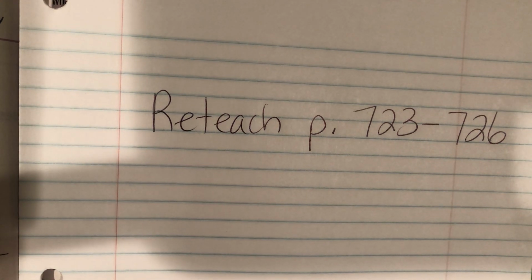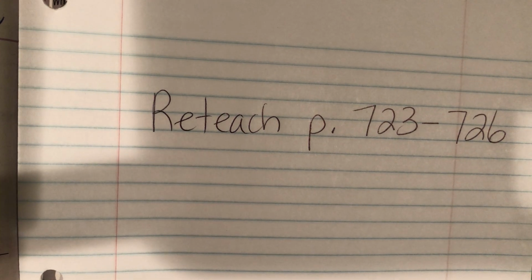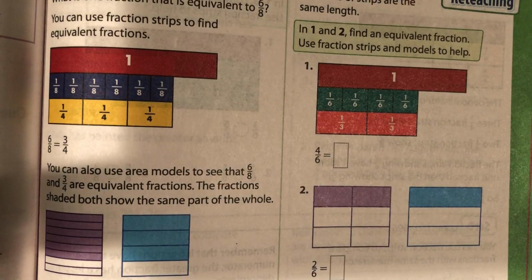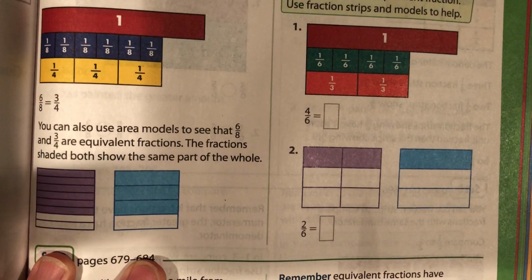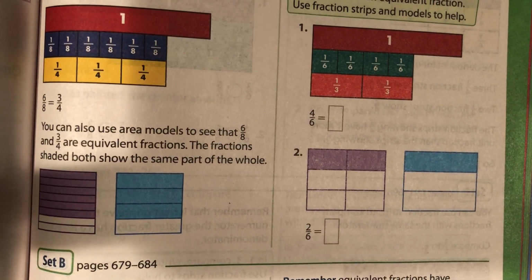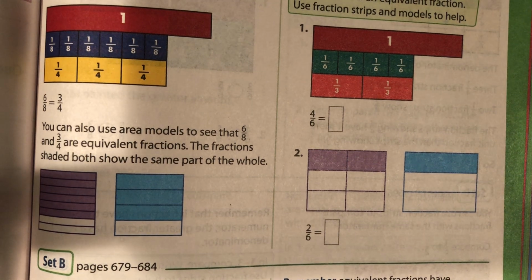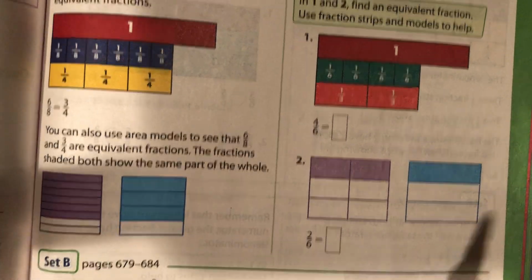Okay, we're going to do the Reteach, page 723 to 726. I'm just going to walk you through this all the way through, explaining what to do. So if you want to pause it and try to work it out after I explain each one, that's fine, but I'm not going to give you the answers today, okay? I will post the corrections to this for your next assignment.